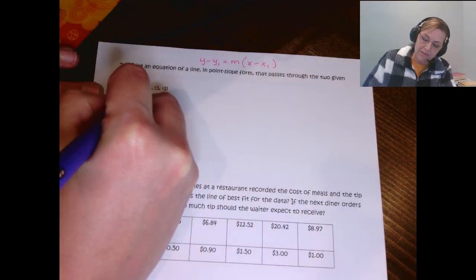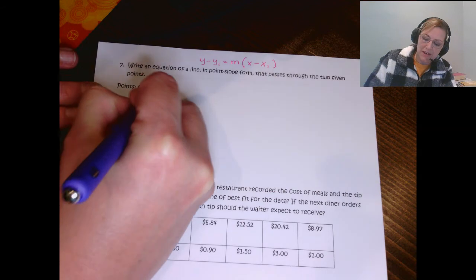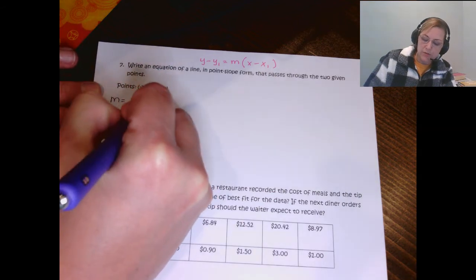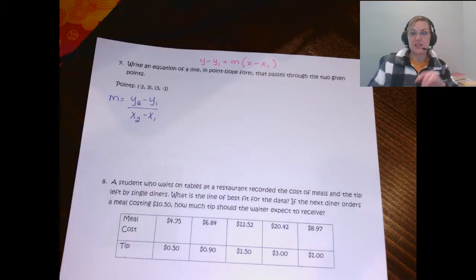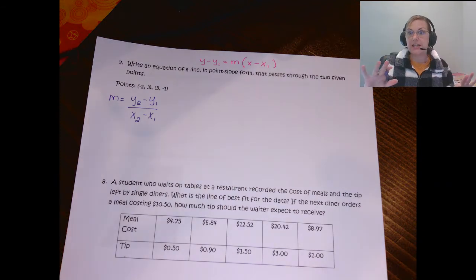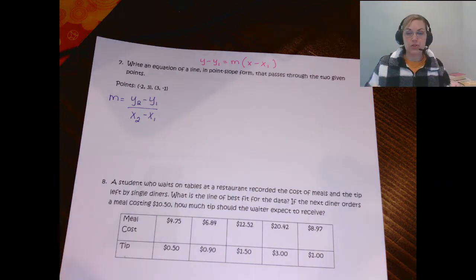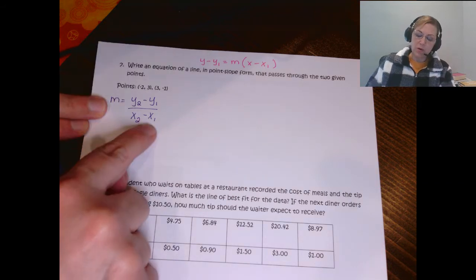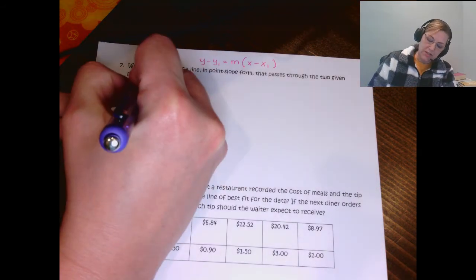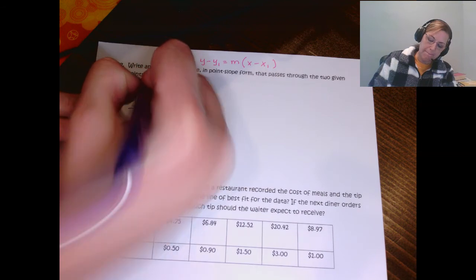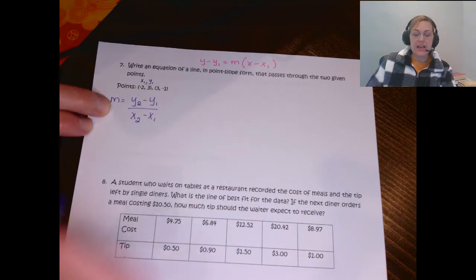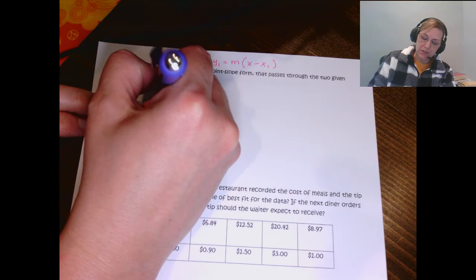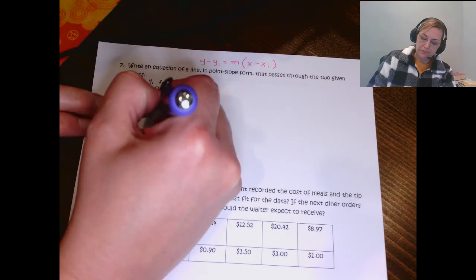Got a lot of formulas going on here, so you'll want to make sure you have them in your notes. I think that's really the benefit of having this review right beside you while you're taking the test, because you've got all the formulas you need right there. So for the x1 and the y1, let's use this first coordinate point. And for the x2, y2, we'll use the second one.